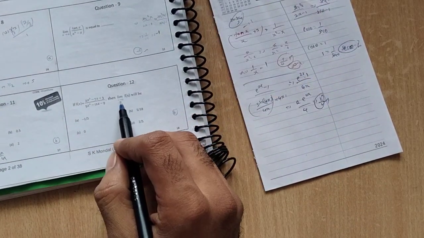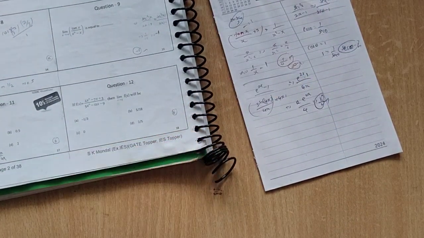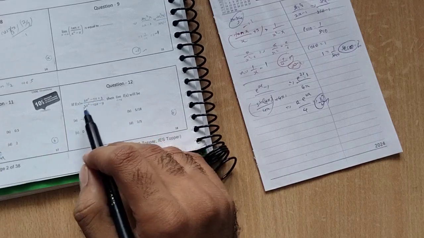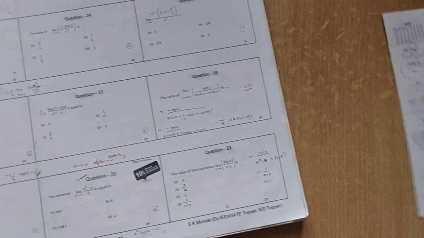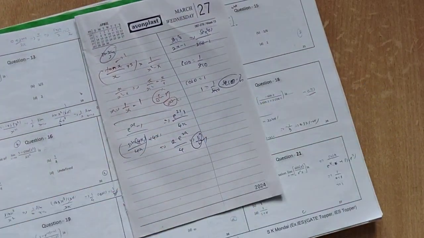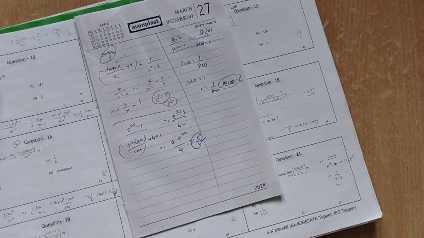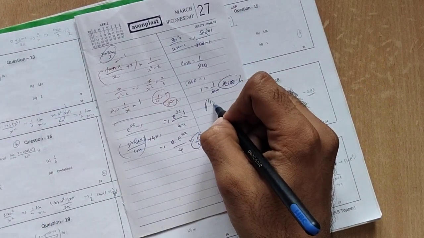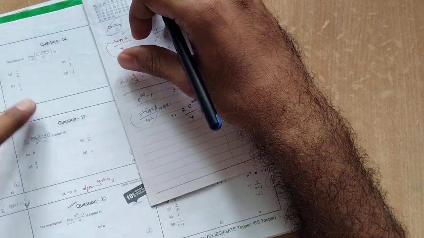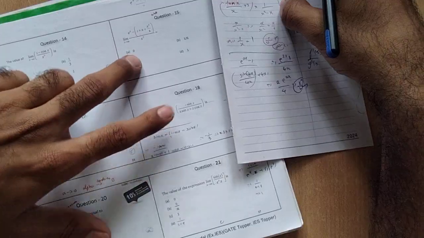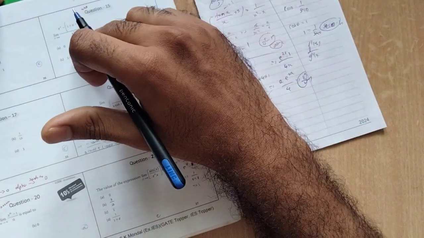So limit x tends to 3 f of x, and put 3 means everything will come 0, so differentiate once and we'll get the required answer. So this one, just a basic thing, just differentiate once. Top one means f dash of x and g dash of x separately. So this thing is the same, you can do it. This one I already explained to you.